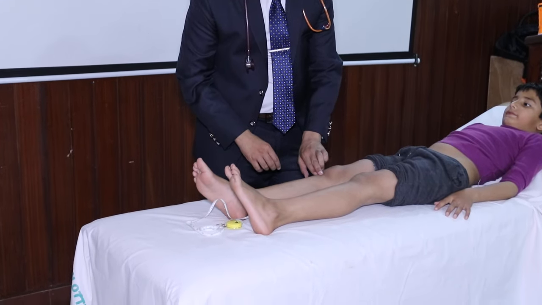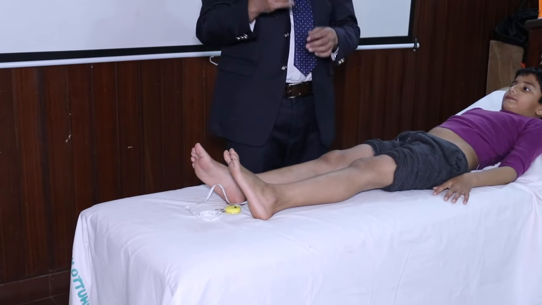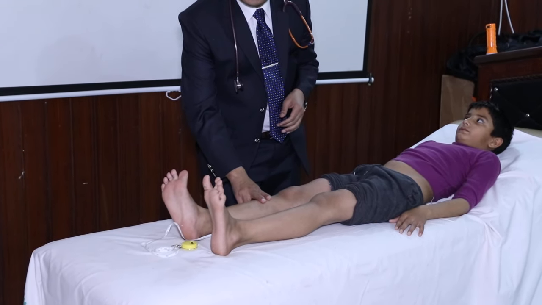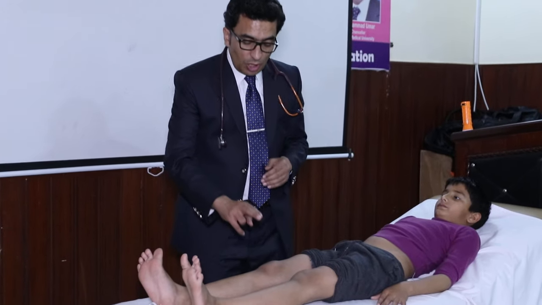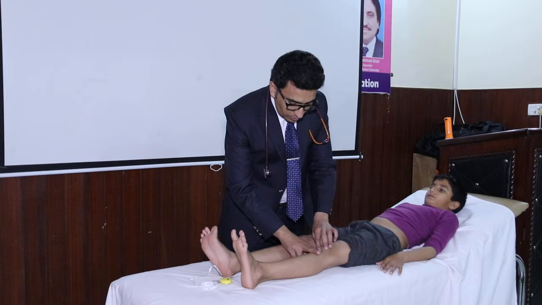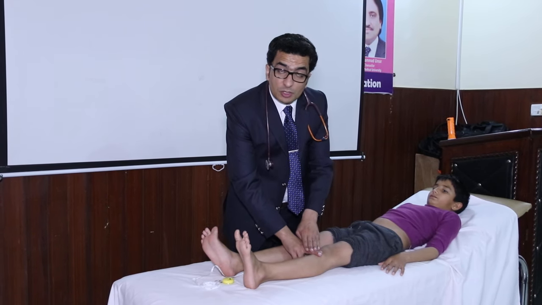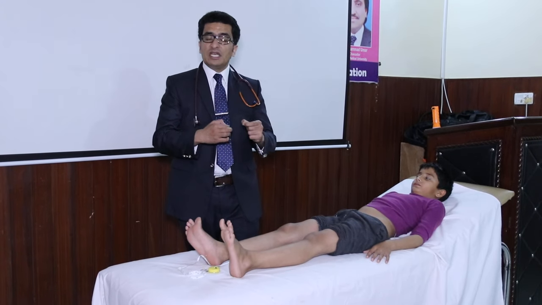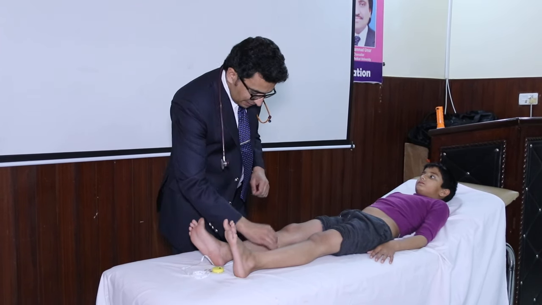Let's say you measure it about 2 finger breadths below the right tibial tuberosity. Then on the other side, you also need to measure it 2 finger breadths below the left tibial tuberosity. I mean to say that there should be the same point on both limbs where you have to measure the bulk of the muscles.